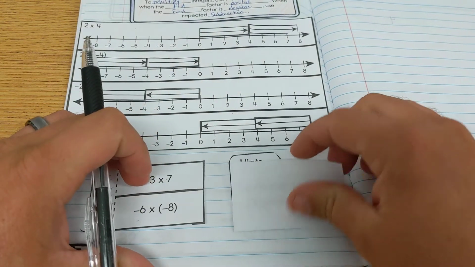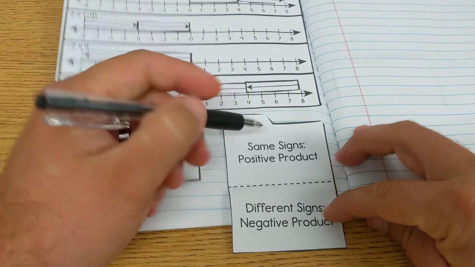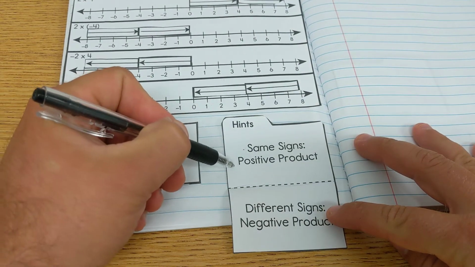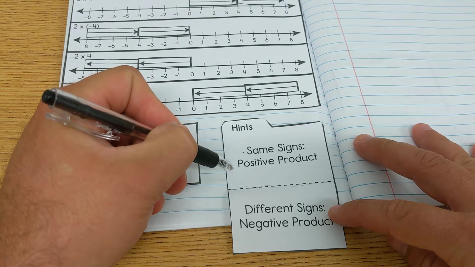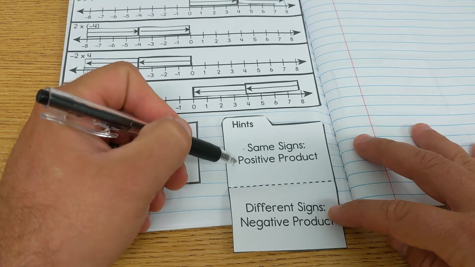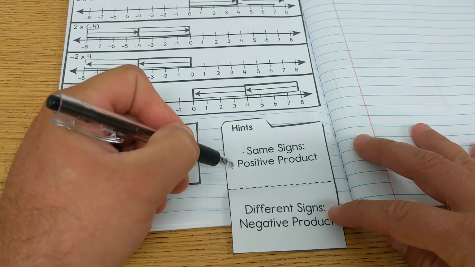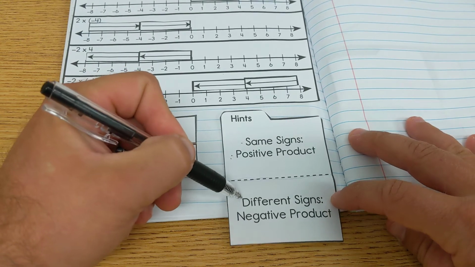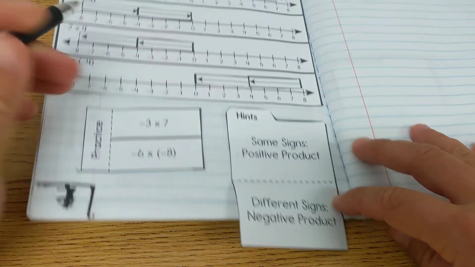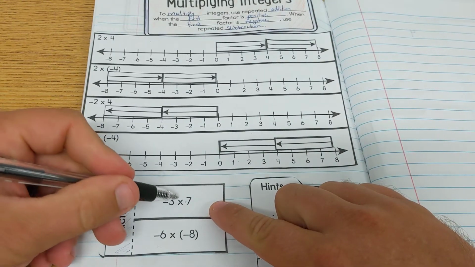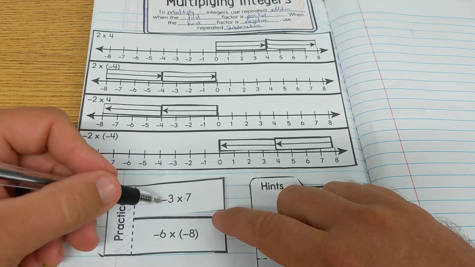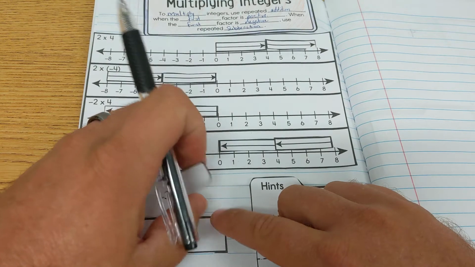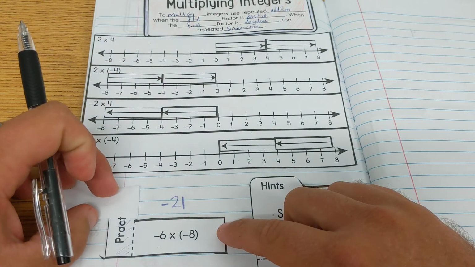Now if we go to our hints, what's this tell us? If they have the same sign, it's going to be a positive product. That is always the case. If they have the same sign, I don't care if they're both positive or both negative, it's positive. If they have different signs, our product is always going to be negative. So, negative 3 times 7, well, they have different signs, so it's going to be a negative. And 3 times 7 is negative 21.